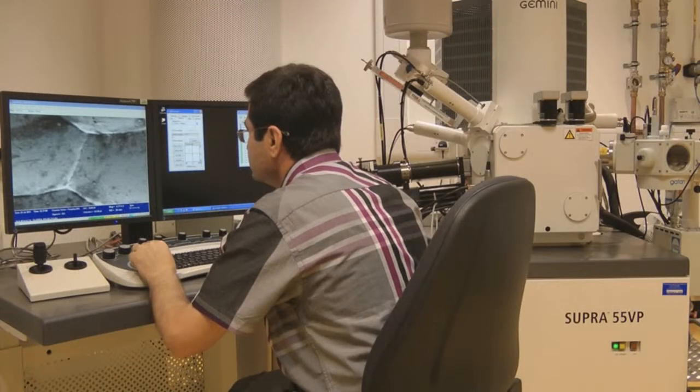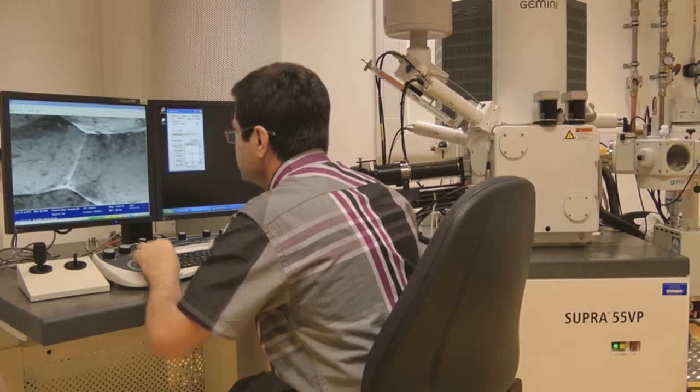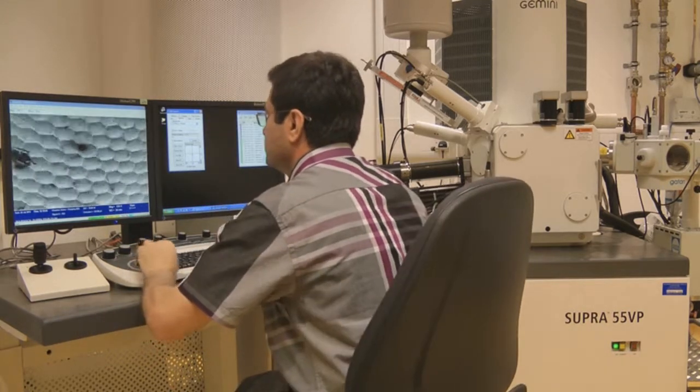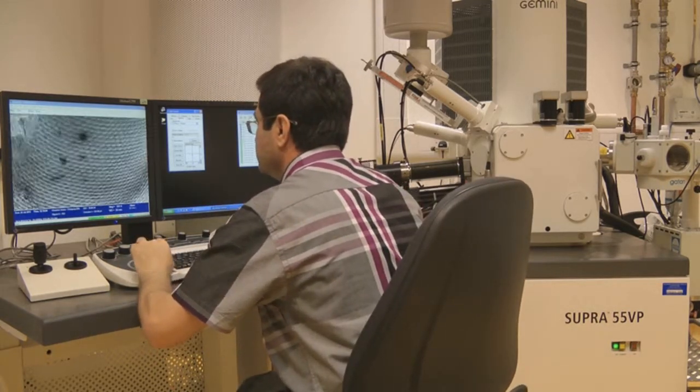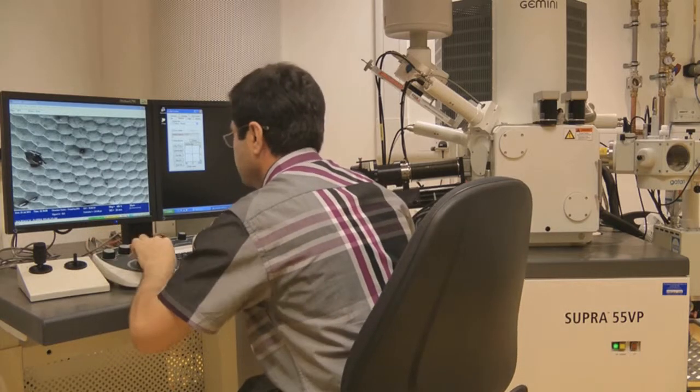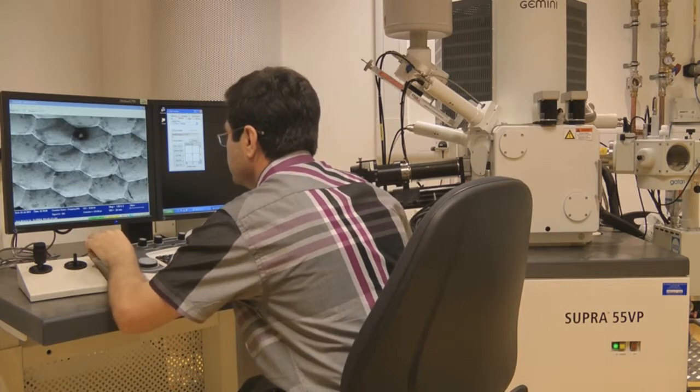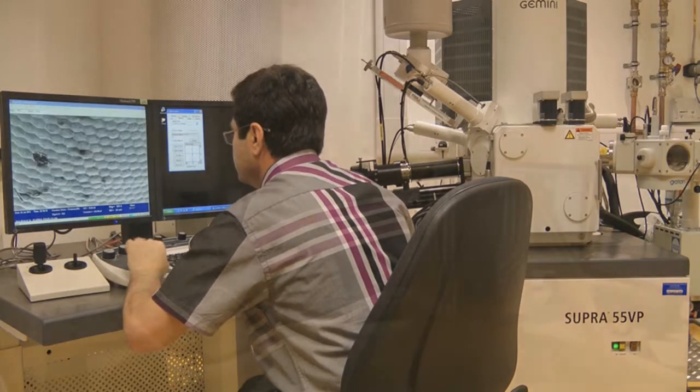We use SEM for features as big as tens of nanometers and not smaller than 10 nanometers. Normally, SEMs make black and white images, but these can be artificially colored later on.